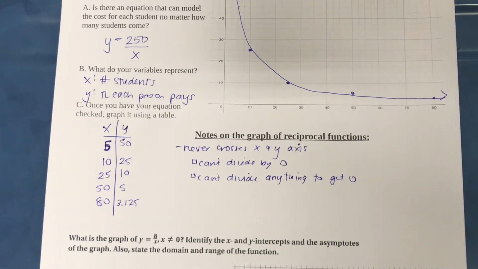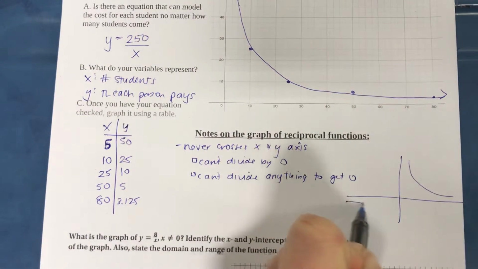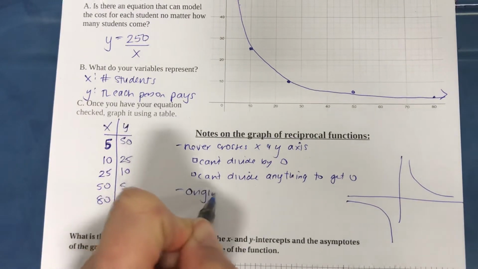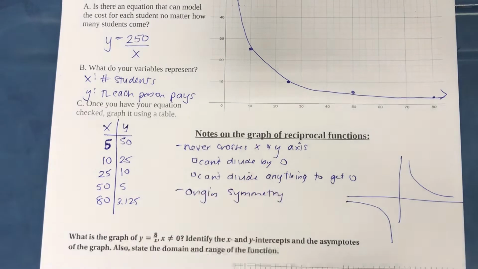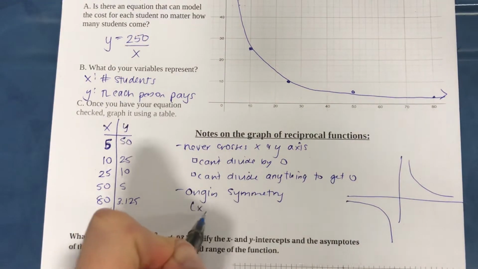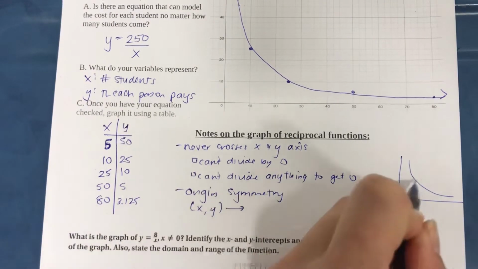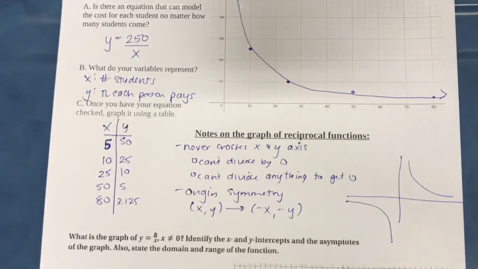If I were to graph the negatives, I would also have a graph in quadrant 3, and this is called origin symmetry. So if I have a point x, y, let's say I had the point 1, 2, it would be reflected to -1, -2.